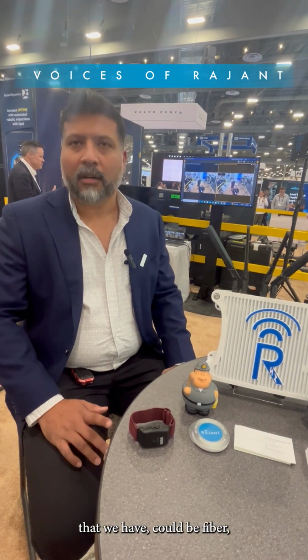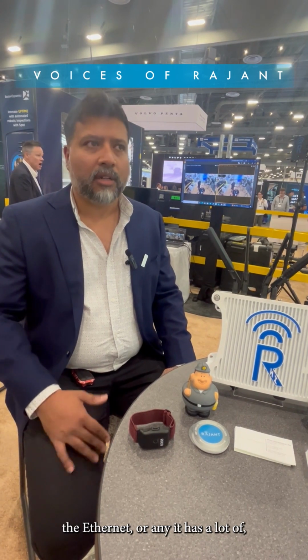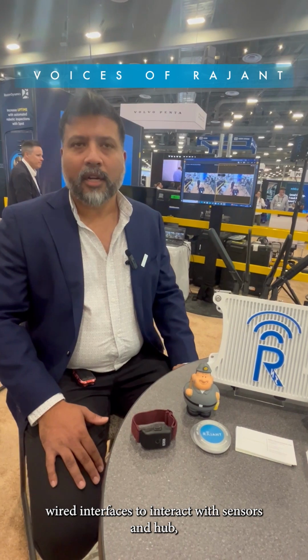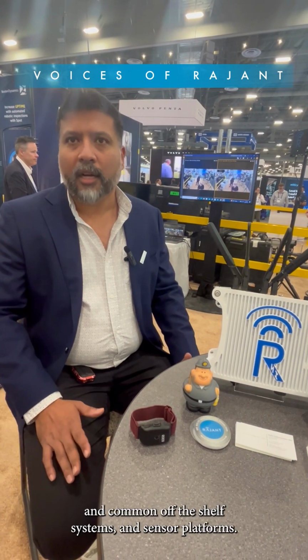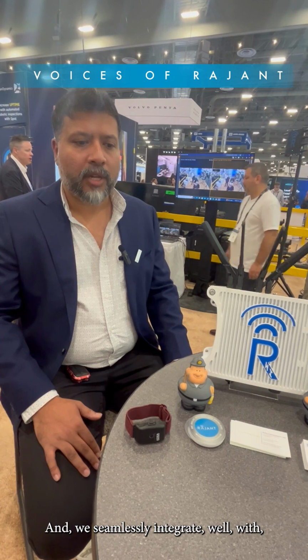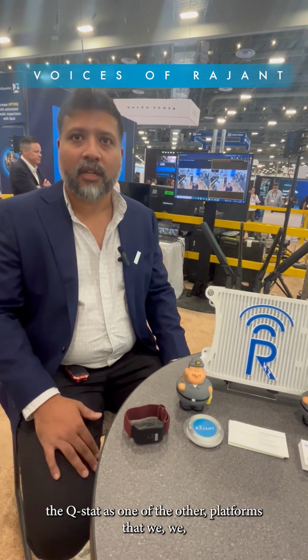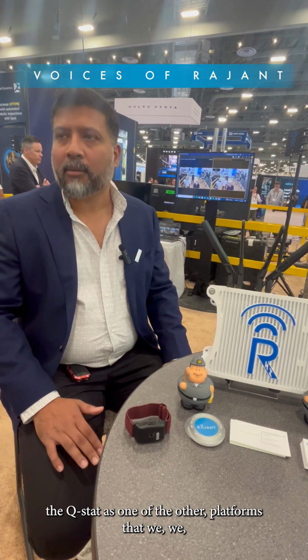It could be fiber, LTE, Ethernet, or any. It has a lot of wireless and wired interfaces to interact with sensors and hubs and common off-the-shelf systems and sensor platforms. And we seamlessly integrate with the QStat as one of the other platforms that we develop as part of Rajant Health.